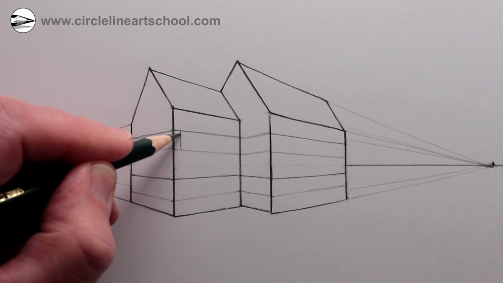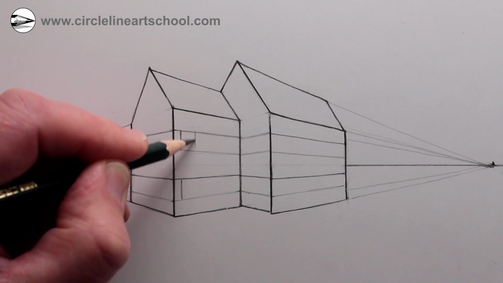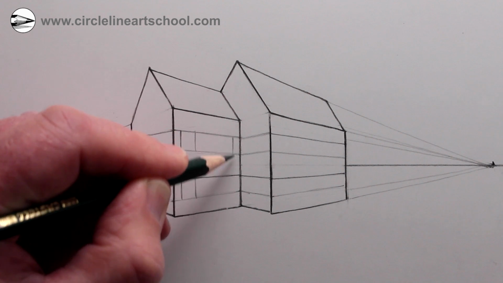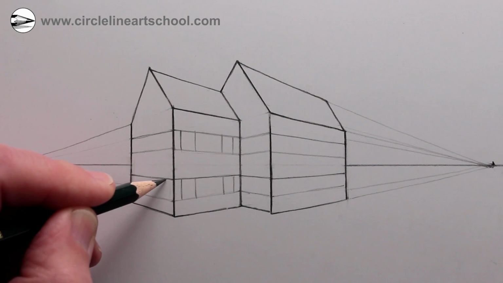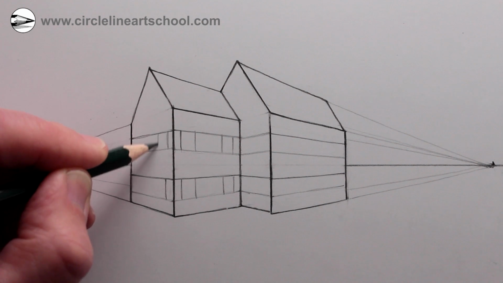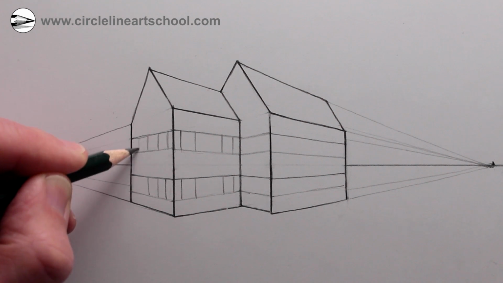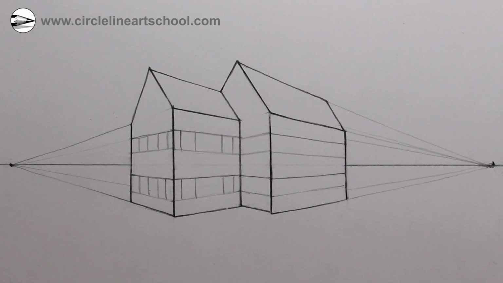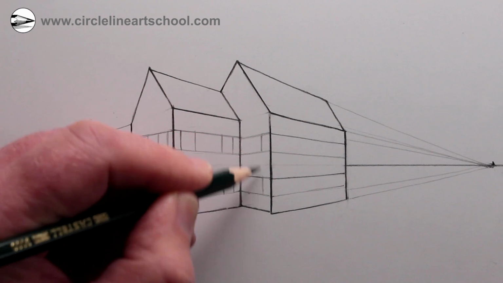Next, we can draw the vertical guidelines for the edges of the windows. And I'll just stack them one on top of another so that they line up vertically. So where to place the windows, it's just a matter of making sure that these vertical lines stay vertical and they don't slant to the left or slant to the right. Just keep them vertical and parallel to each other, and also I'd suggest parallel to the edge of the paper that you're using as well.